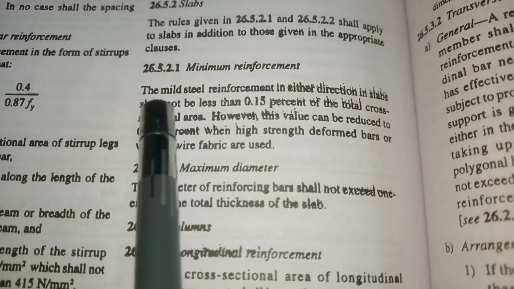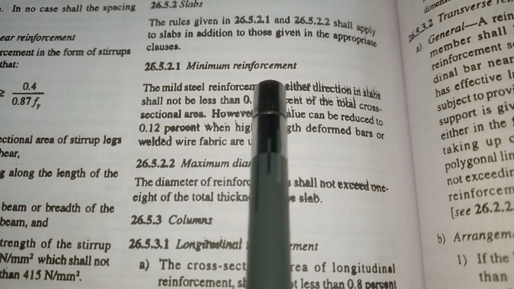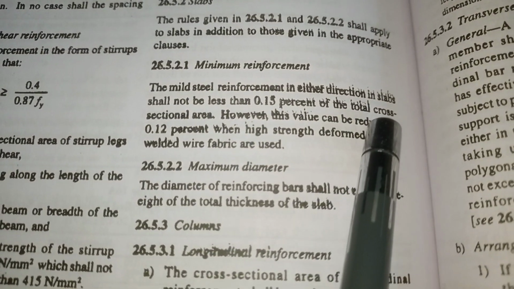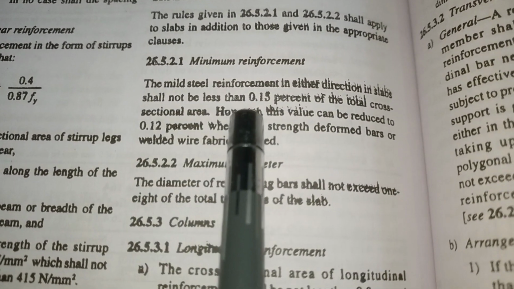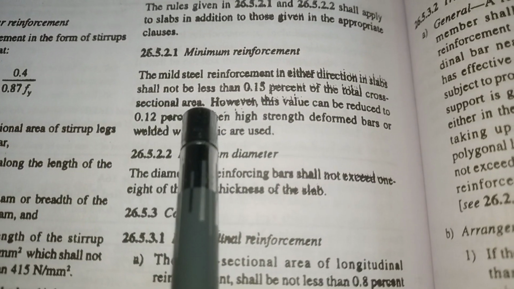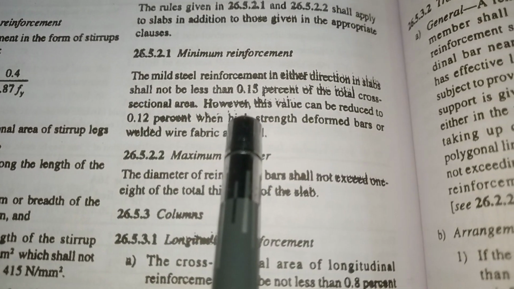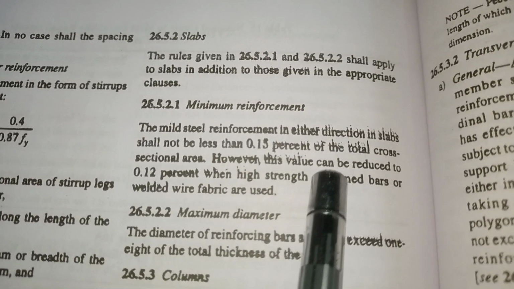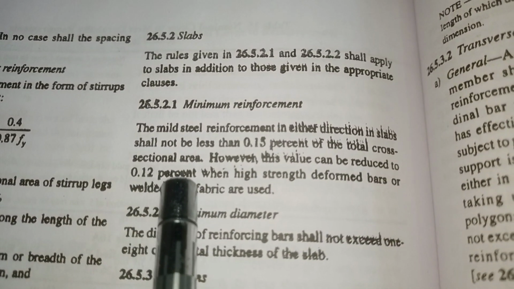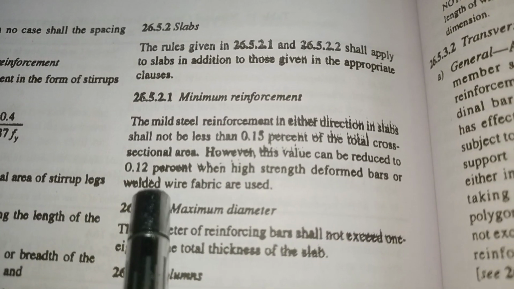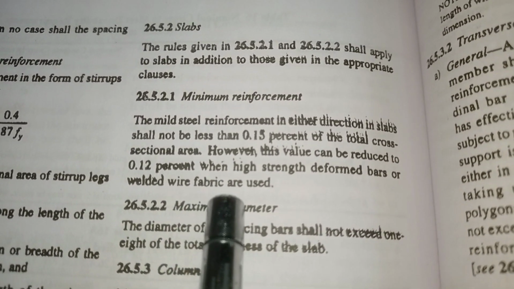What they have mentioned: minimum reinforcement, the mild steel reinforcement in either direction in a slab shall not be less than 0.15% of the total cross section area. However, this value can be reduced to 0.12% when high strength deformed bars or welded wire fabric are used.